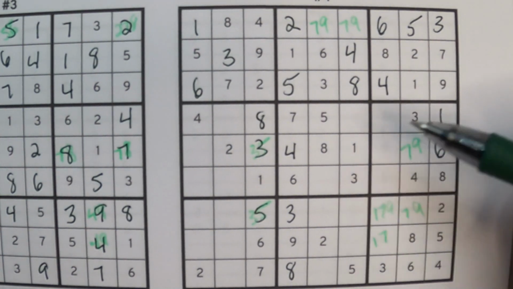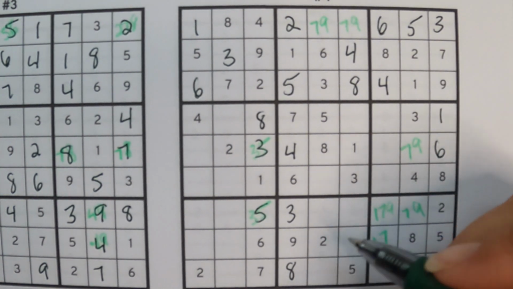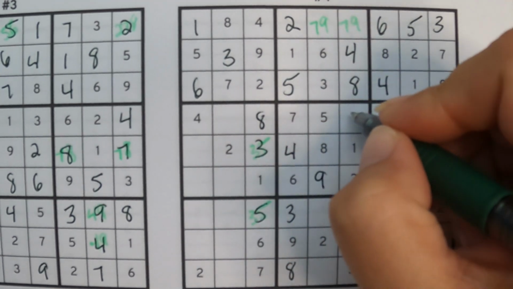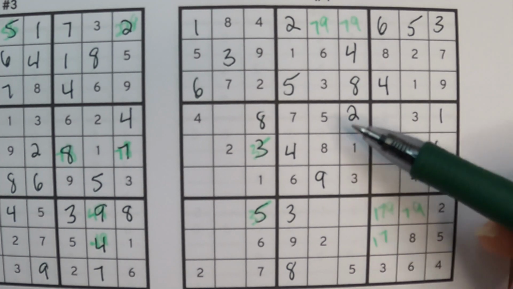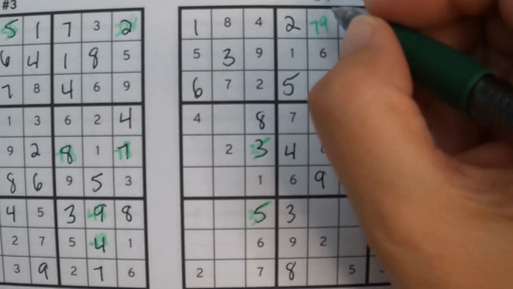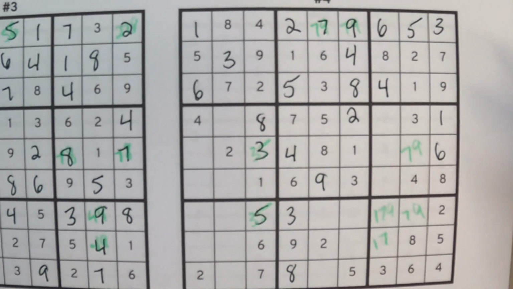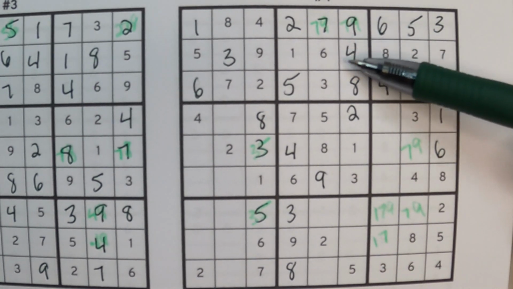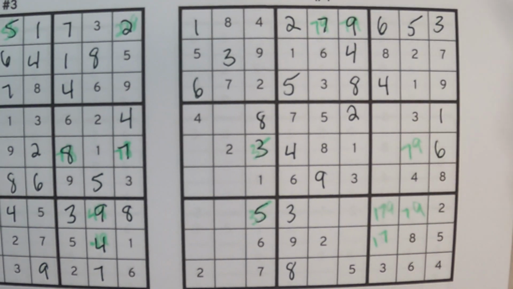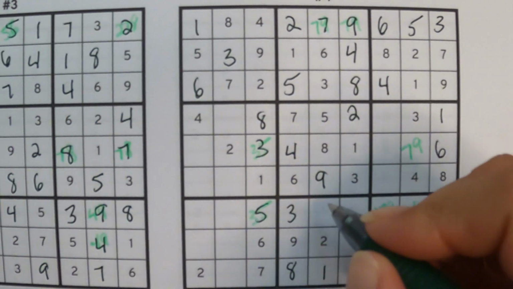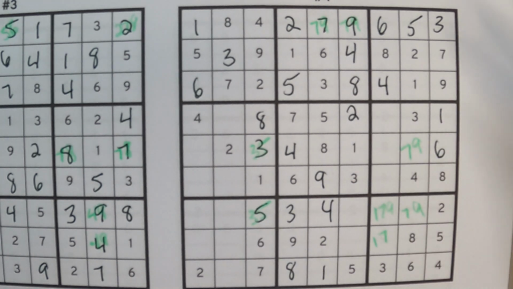For this box now, we're missing 2 and 9. We've got a 2 here, so 9, 2. For this column now, that 9 makes this our 7, 9. So now for this column, we're missing 1 and 4. We've got a 4 here, so 1, 4.